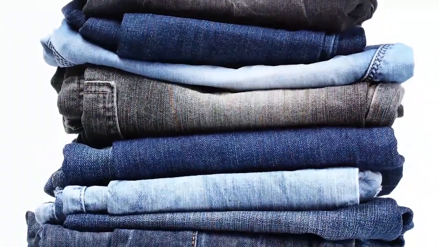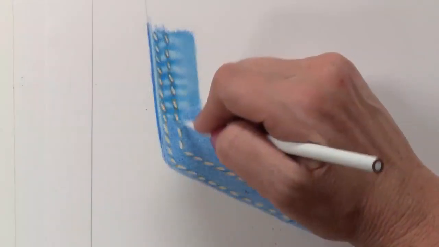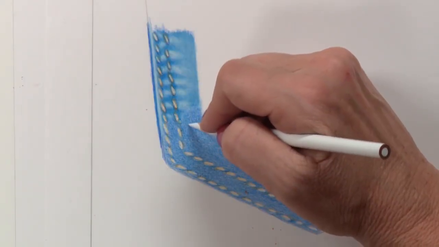We recognize immediately when we see that iconic blue color, along with the double stitching over collars, pockets, and side seams. There are dark and light blue puckers between the stitching that are important to draw. Let me show you on this denim pocket. I have a few colors of blue already layered on here.